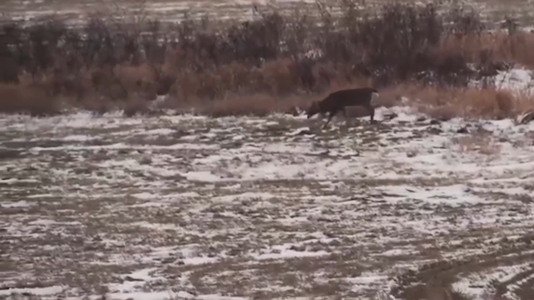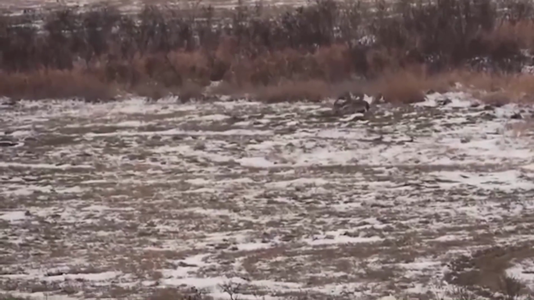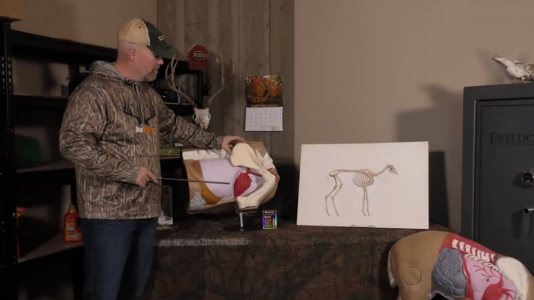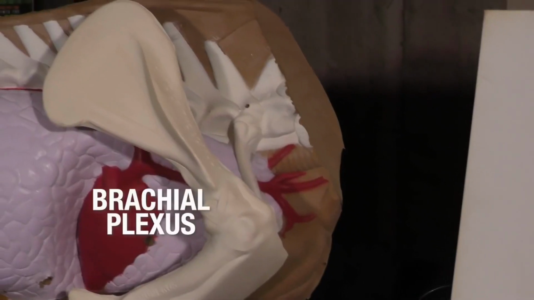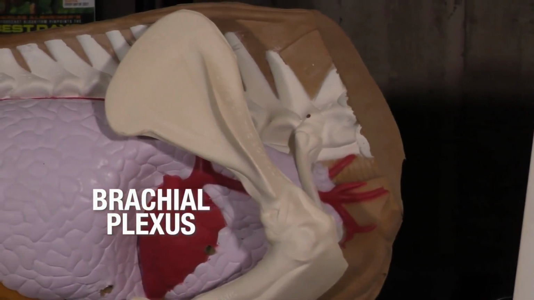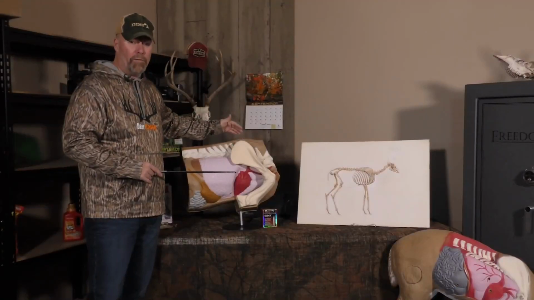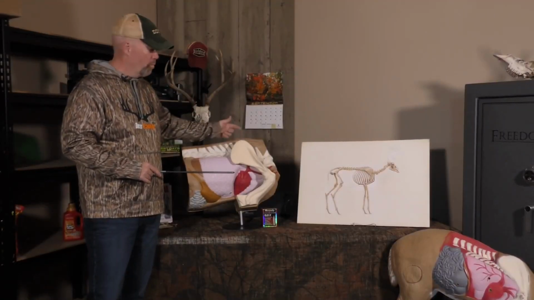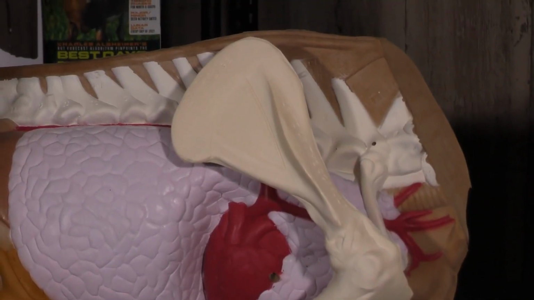There's a little bit of a biology lesson here that's fascinating when you think about it. On the high shoulder shot, in scientific terms, all the muscles and nerve endings that come into the shoulder are called the brachial plexus. This is a center hub on any animal, and on deer you have nerve bundles coming from 5 of the cervical spine areas, roots from the cervical spine that all come together right here in the shoulder blade.